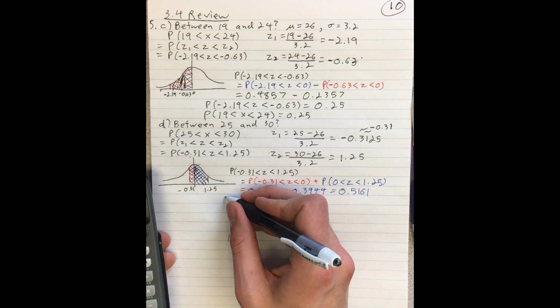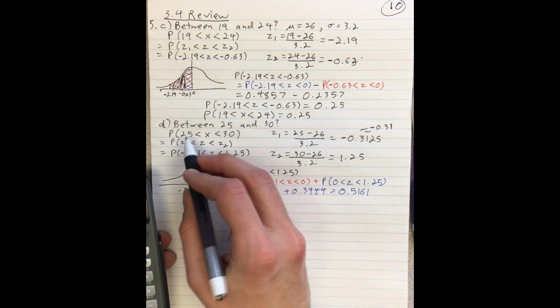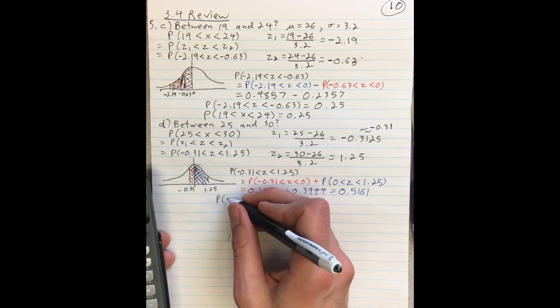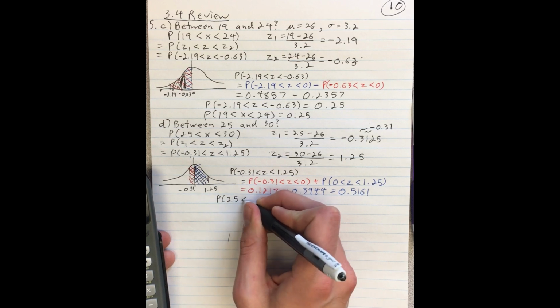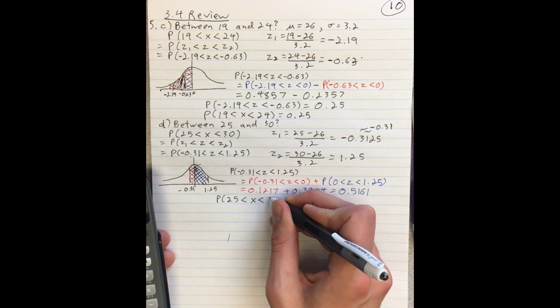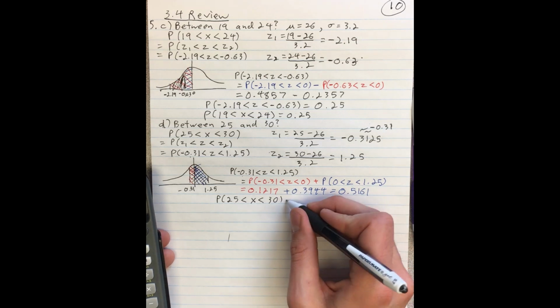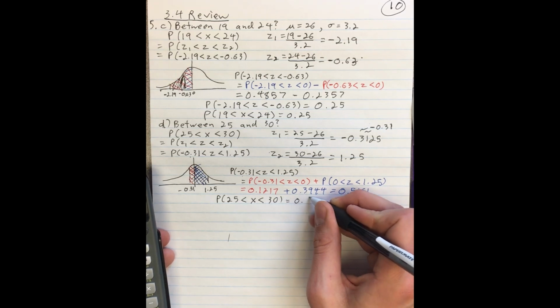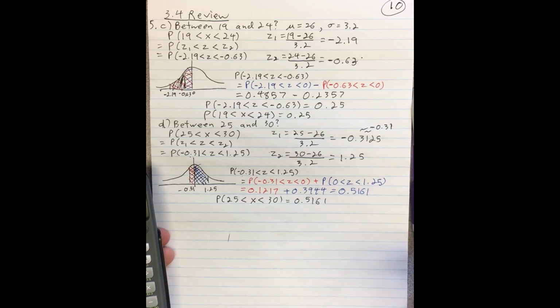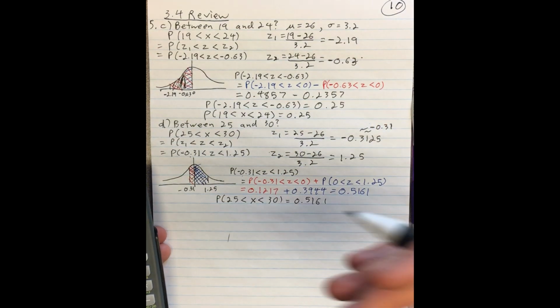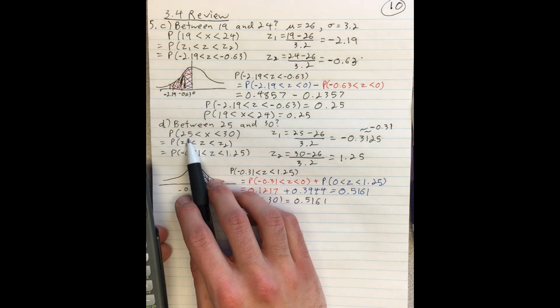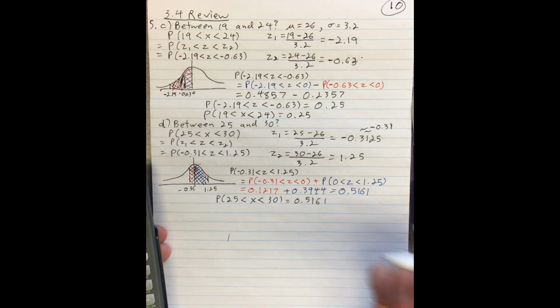So we have the probability that, and I'm just going to skip this step, you know that this is equal to this, so the probability that x is between 25 and 30 is going to be equal to 0.5161, or 51.6%. So what we're seeing is that the majority of people who are caught drinking and driving by these police are between 25 and 30.